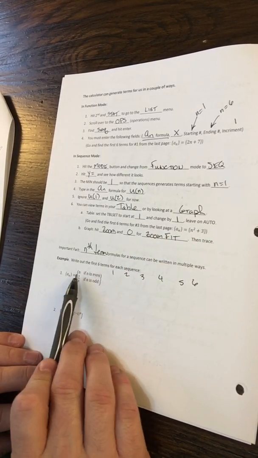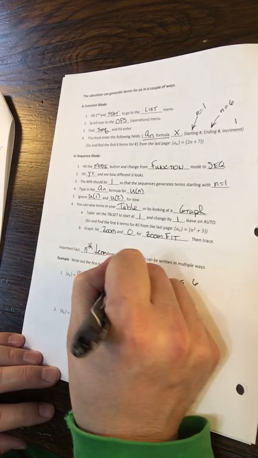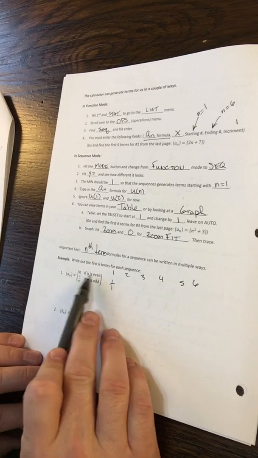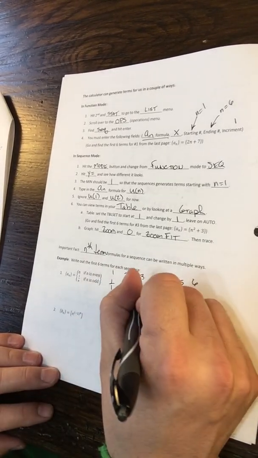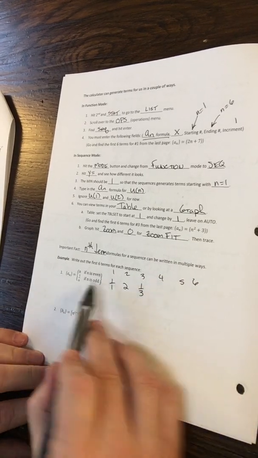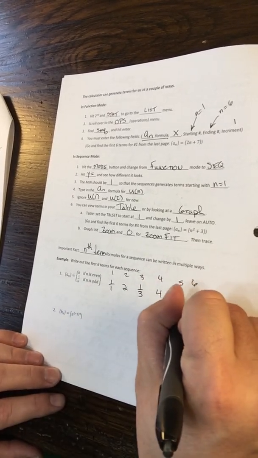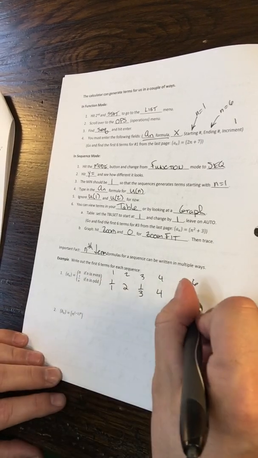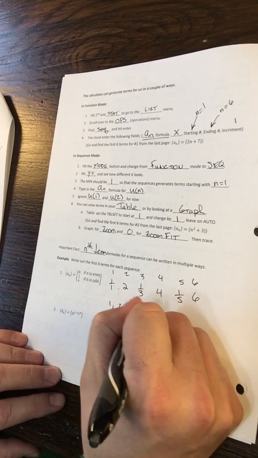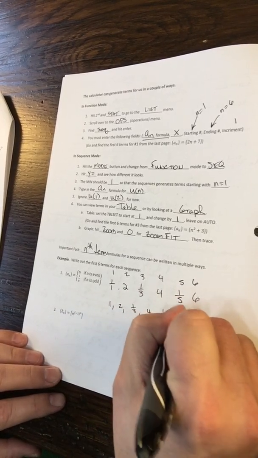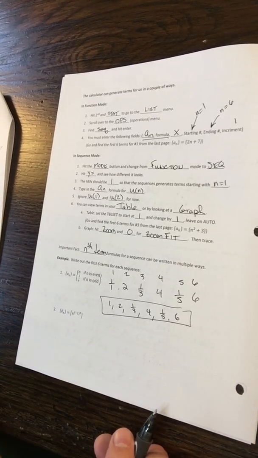If n is even, it's just n. If it's odd, it's 1 over n. So this first one will be 1 over 1. The second one is even, so it'll just be n. The third one is odd, so it'll be 1 over 3. The fourth one is even, so it'll just be 4. The fifth one is odd, so it's 1 over 5. And the sixth one is even, so it's just 6. There's my sequence. 1, 2, 1/3, 4, 1/5, 6. It's a weird looking sequence, but it's a sequence.